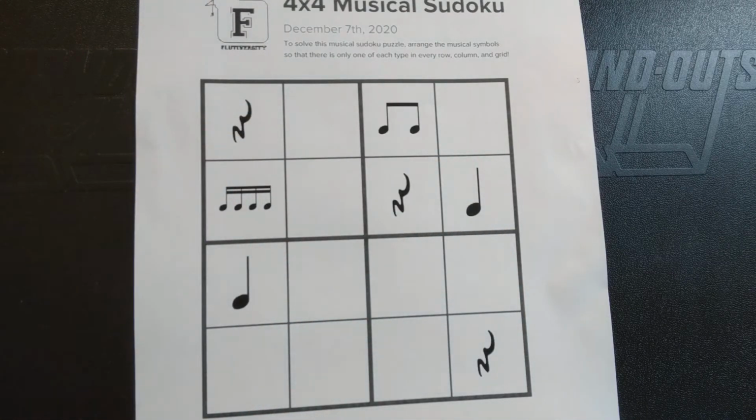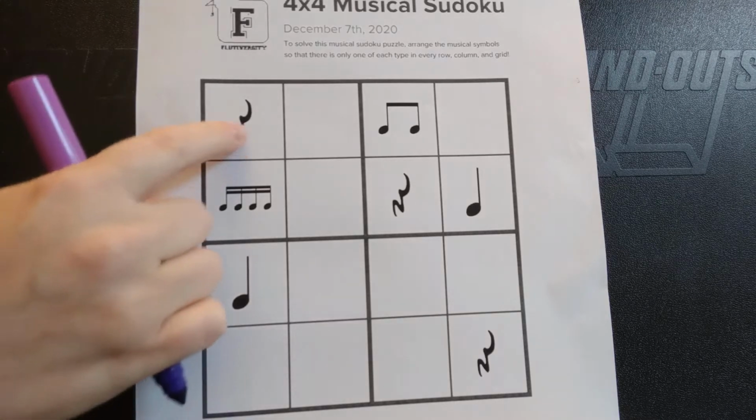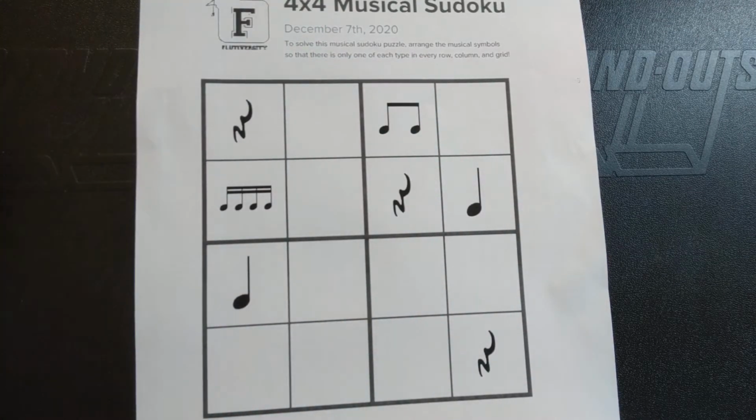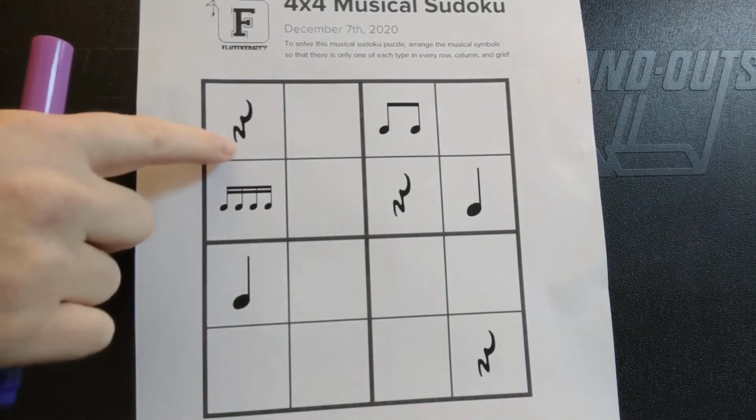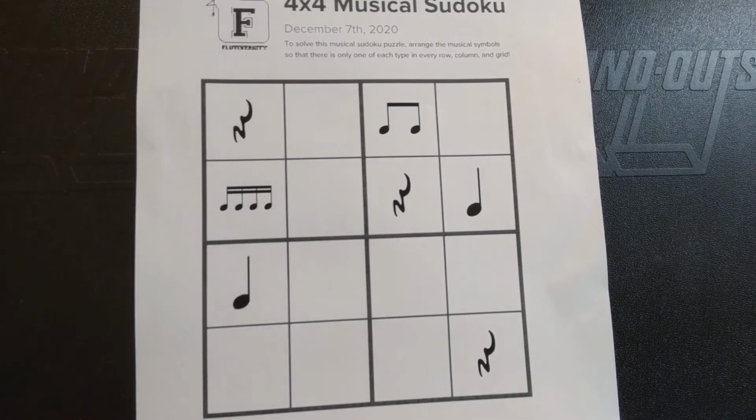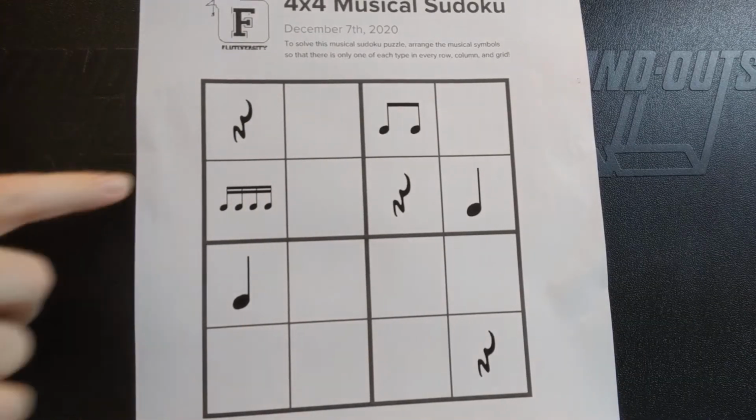So anyways, step one is going to be figuring out what symbols you want to fill up in the row. It's easier with regular Sudokus because you just use numbers, and it's 1 through 9 usually. But in this instance, we use musical symbols. So since there are 4 boxes in each row, you want to look and find 4 different symbols that we could use to fill up the boxes. So let's just go down and find them.